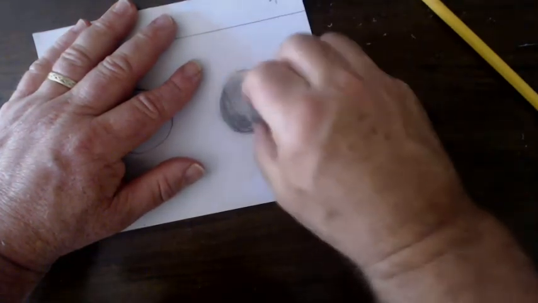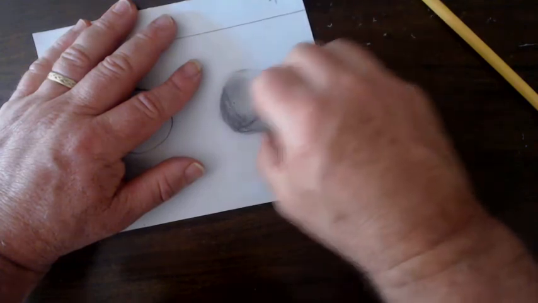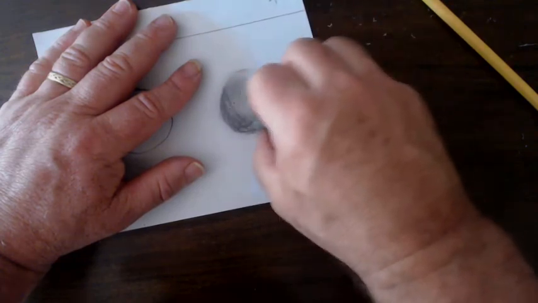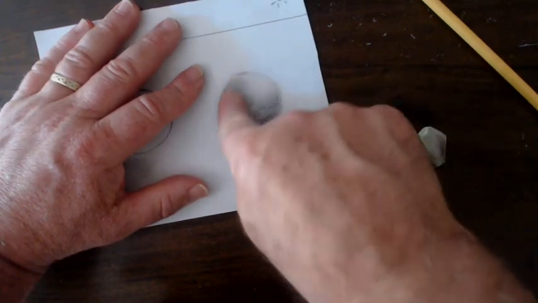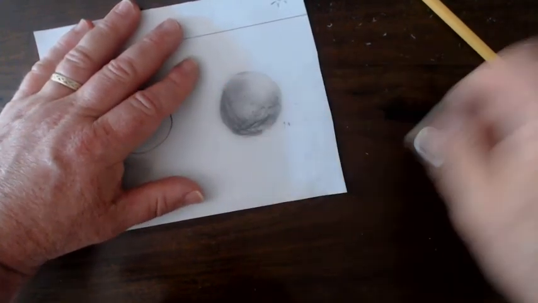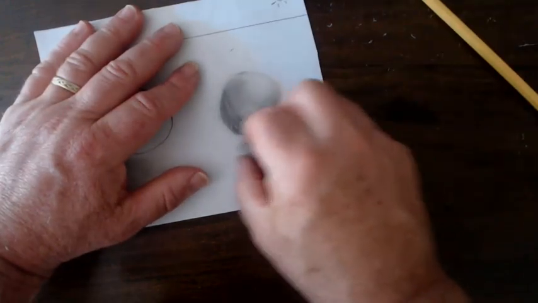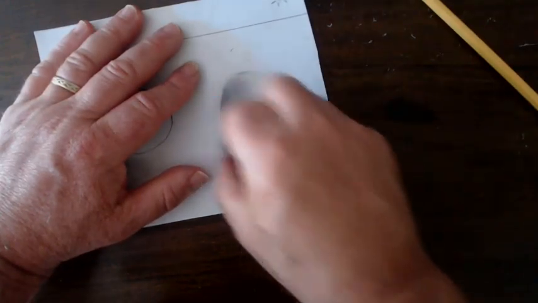I feel like that's a little too dark down there. I think if I'd been a little slower and more gentle in putting on the tone, I'd probably have a better gradation. It'd be a little softer and more convincing. But I rushed because I tend to be a little on the impatient side.